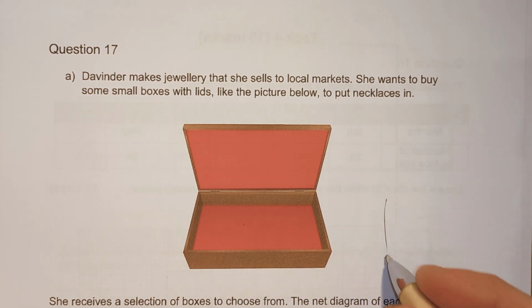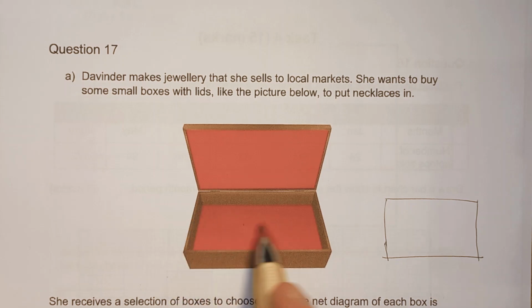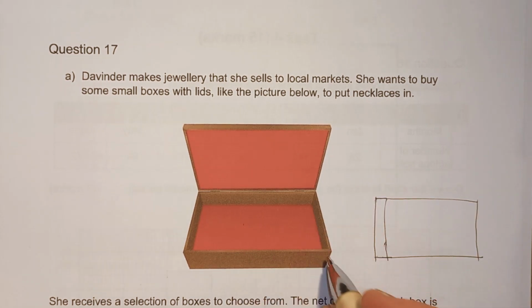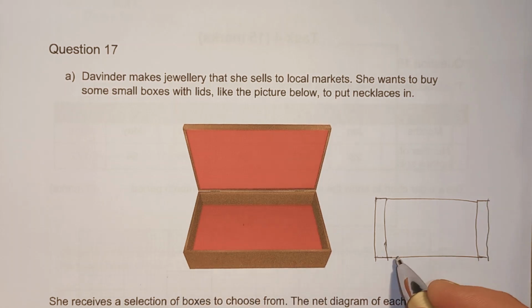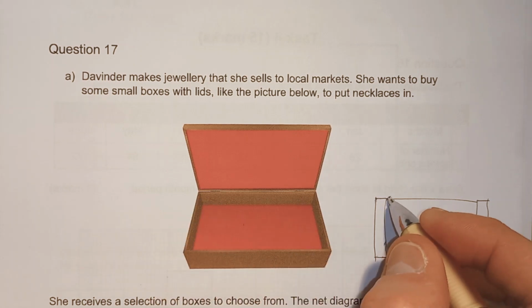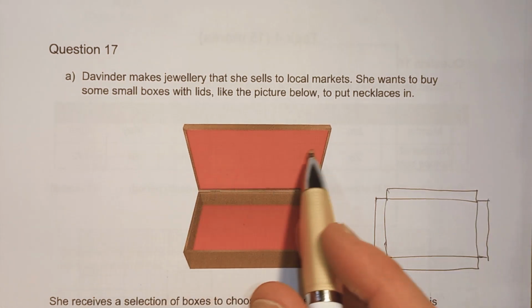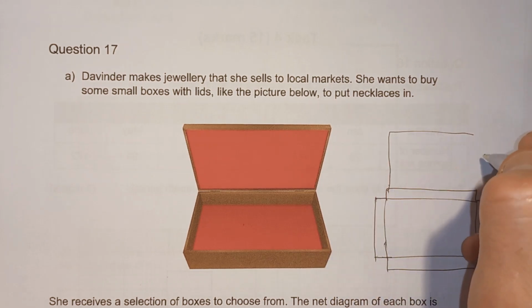Well, we're going to start off. We've got a rectangle for a base. Okay, I'm deliberately not using a ruler. You can use it if you want, but it's supposed to be a sketch. I'm not trying to be super accurate. And then off this base, we've got a side piece here and another side piece down here. Then we've got this front piece, which you can imagine will drop down like that, and this piece up here. Because remember, a net is a 2D representation of a 3D shape. And then we've got the lid, which is going to be another rectangle up the top here.